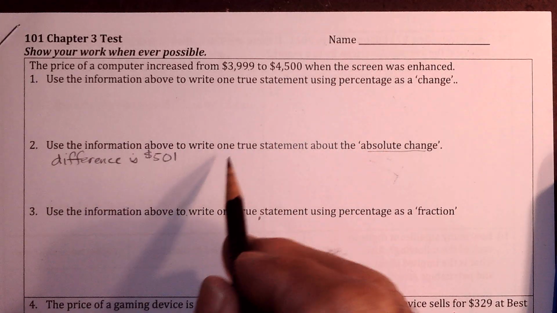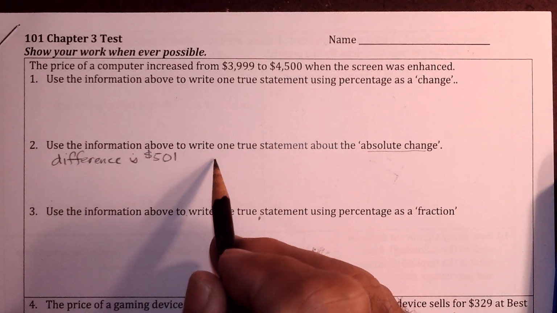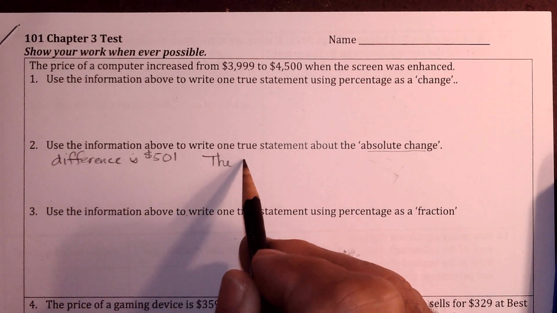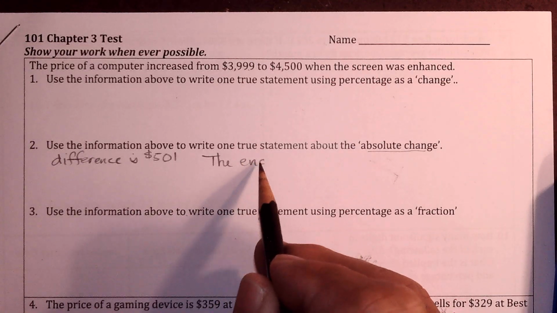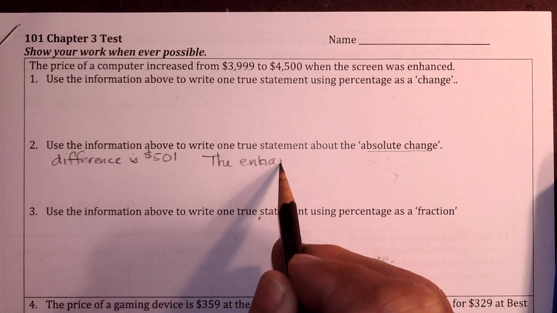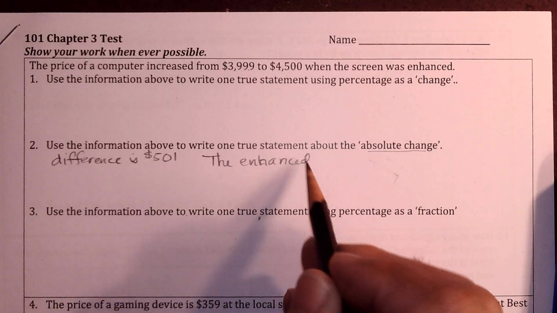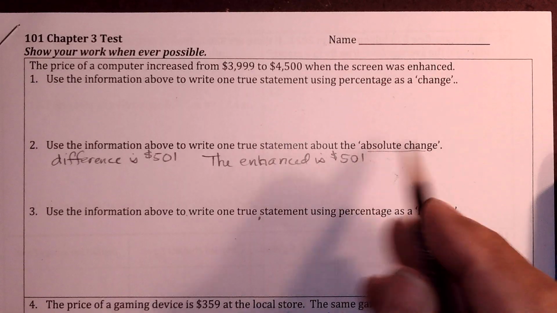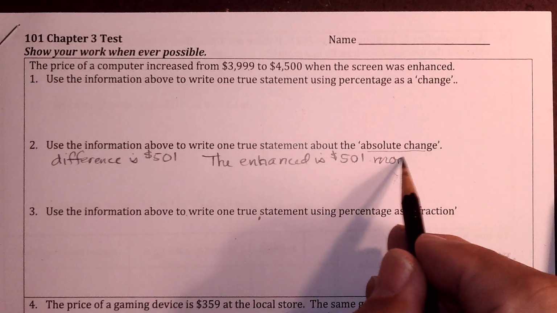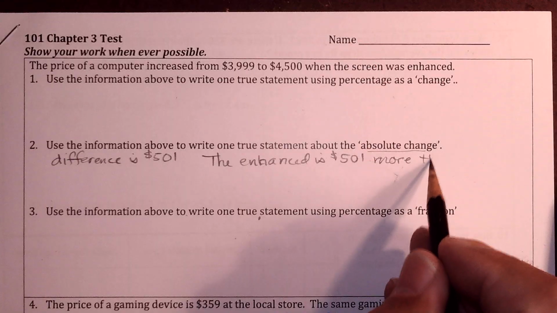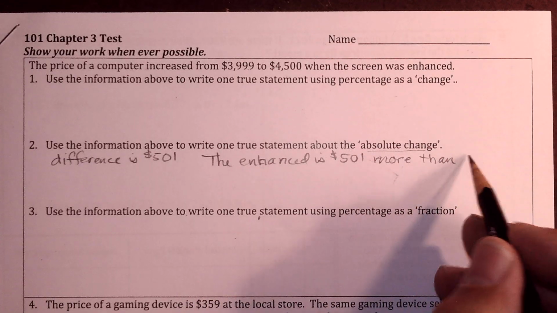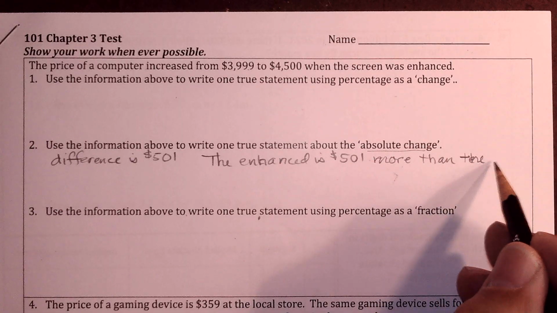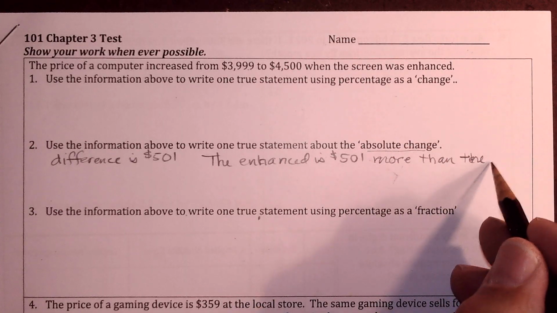So the enhanced is $501 more than the original.